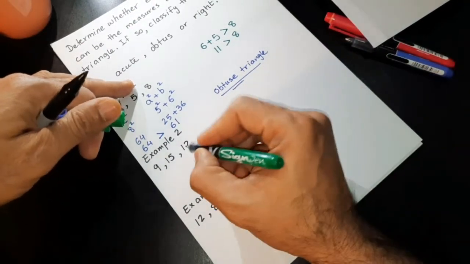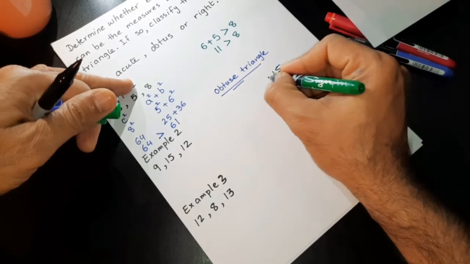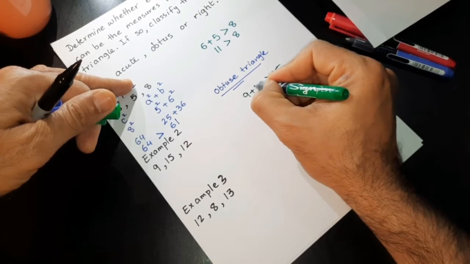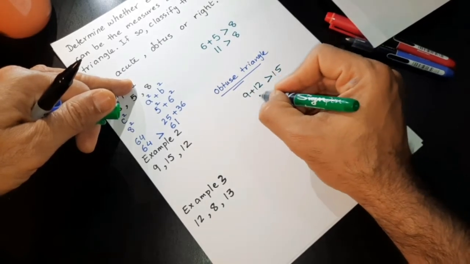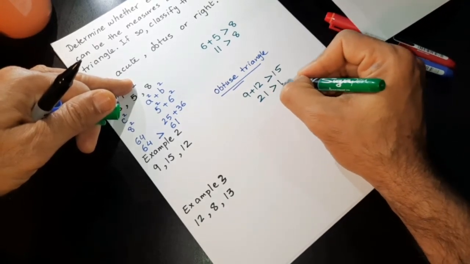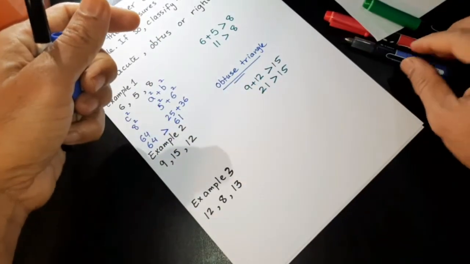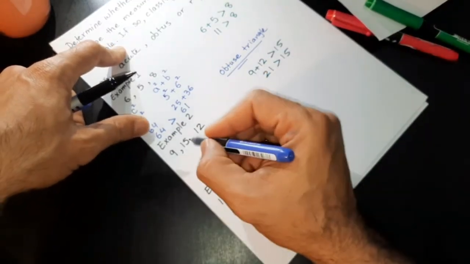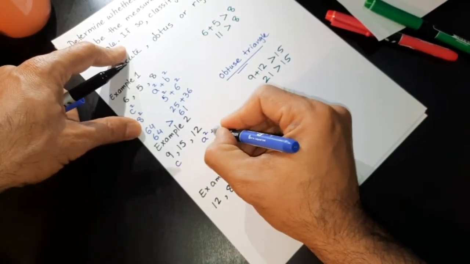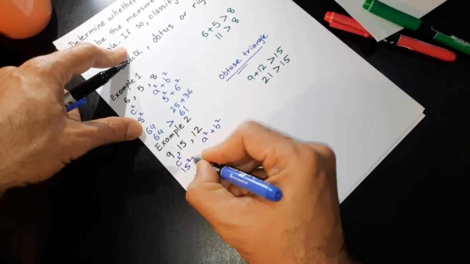Okay, in example 2, again we have to check whether it is going to form a triangle or not. The longest side is 15. So 15 should be less than 9 plus 12. 9 plus 12 is 21, and 21 is greater than 15, so it will form a triangle. And now let's test whether it is going to be a right triangle, obtuse, or acute triangle. So c squared, a squared plus b squared. C is 15, 15 squared.